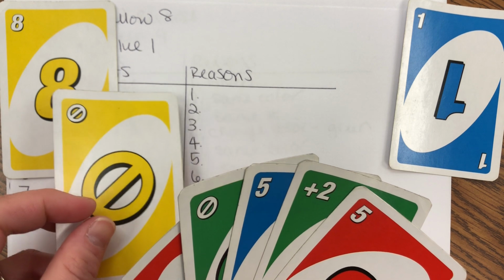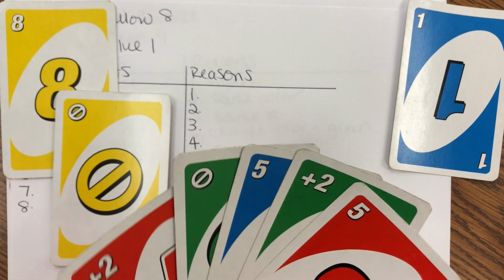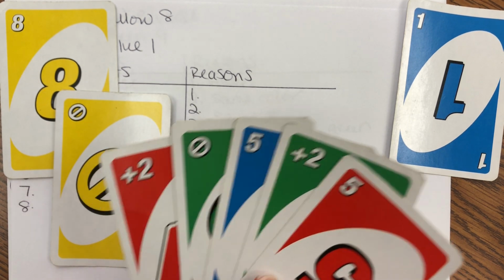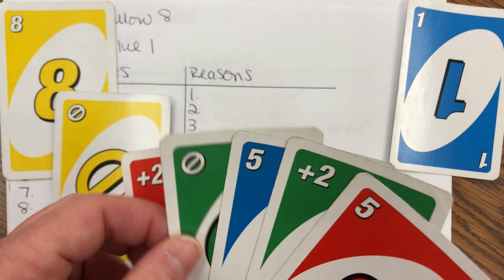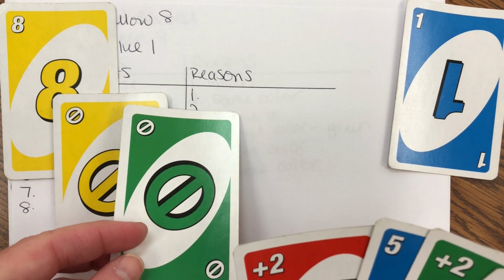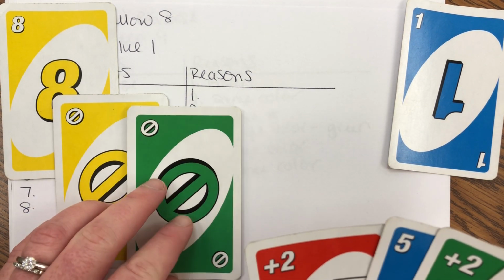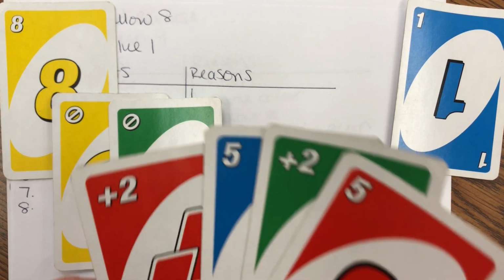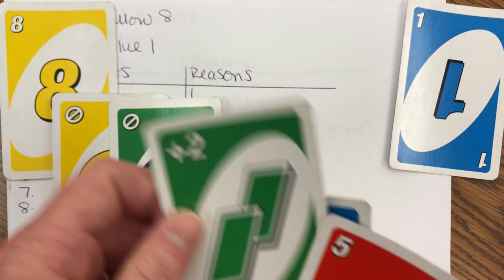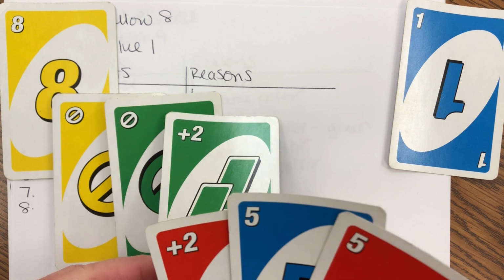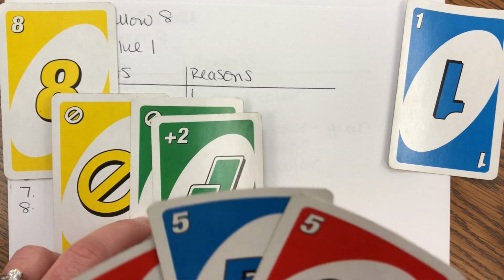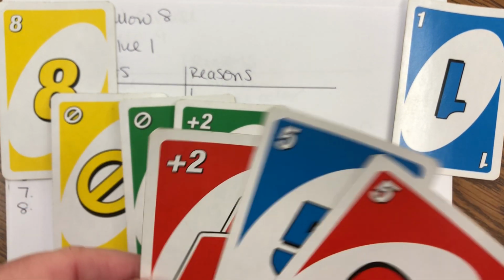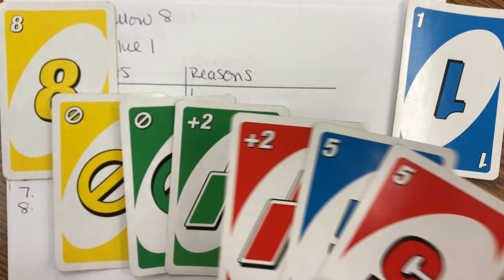So I'm gonna use this yellow skip because it's the same color as my 8. I don't have another yellow card, but I do have a skip card. We'll call them the same number. They're the same card. Even though they're different colors, they're the same number. Then I have another green card, a draw 2. Again, same, no, never mind, not again. It's the same color, not same number. Then I've got a red draw 2.